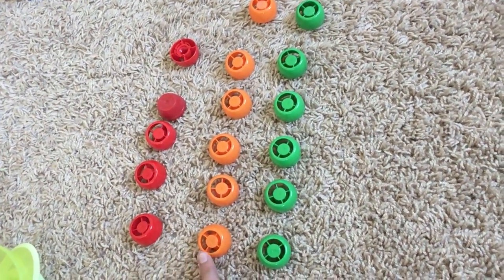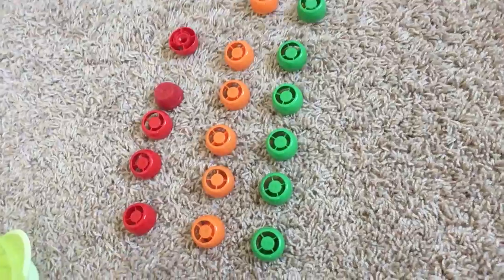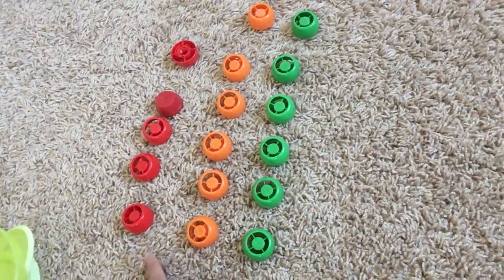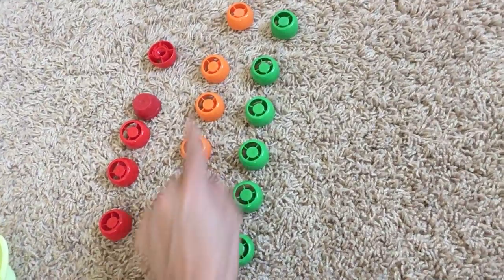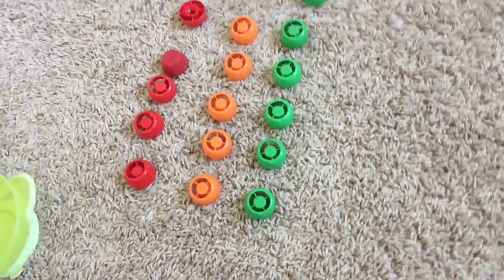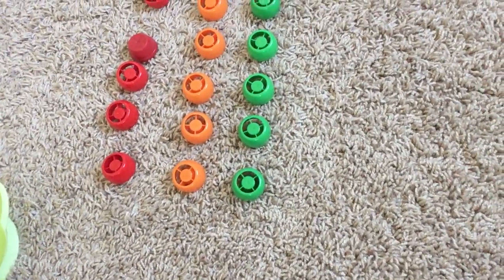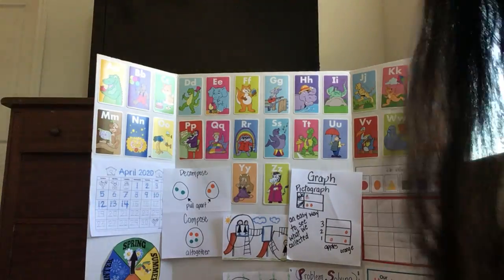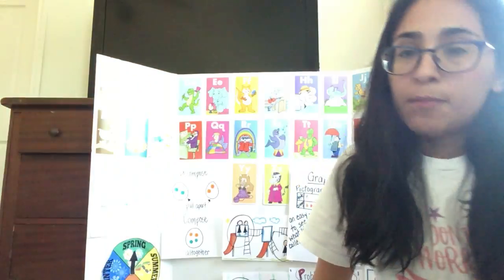Now we look at the orange and red. Which one has the least? You're right, the red has the least because the orange is still continuing all the way to the top and the red has stopped right here. So the red is the least. Now when we graph, this is one easy way to put it down. But we can also do that on paper. And so I'm going to show you with my board how that looks on paper.